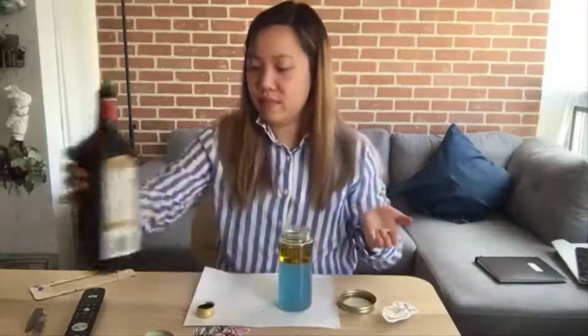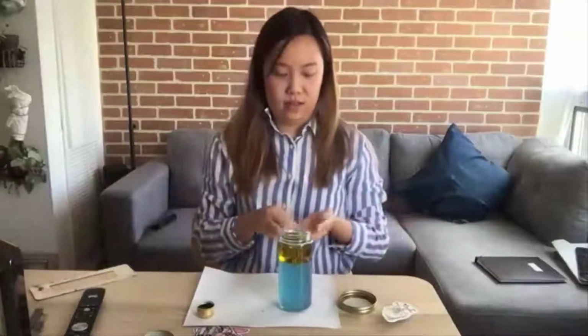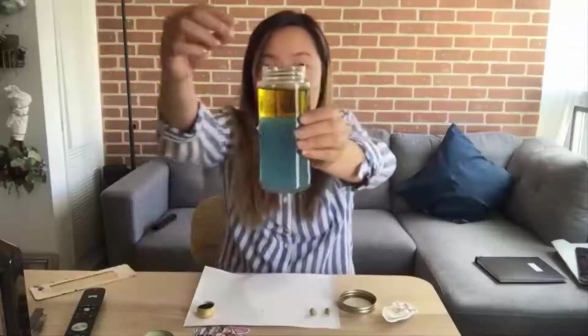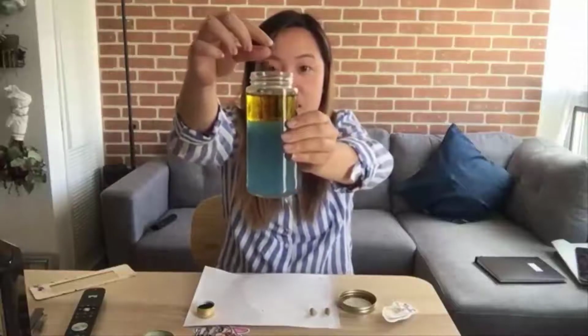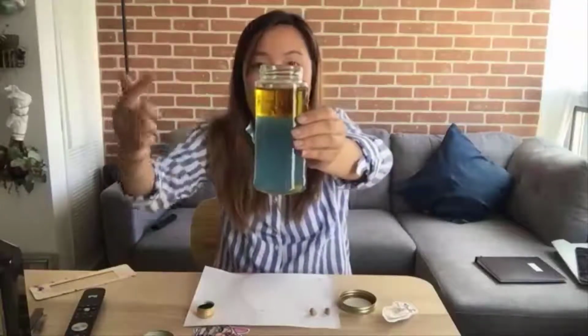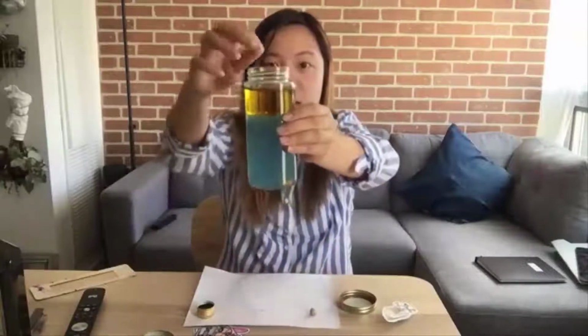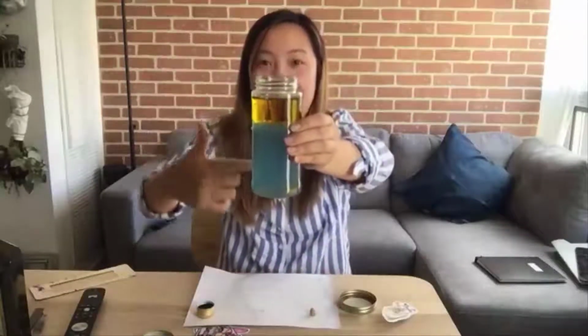All right, so I'm gonna put in my 3 rocks. Can you guess if the rock will sink through the oil and water, or if it's gonna stay in the oil? All right, let's find out. Ooh, the rock went straight to the bottom. Let's try another one. Did you hear that? You hear that click?